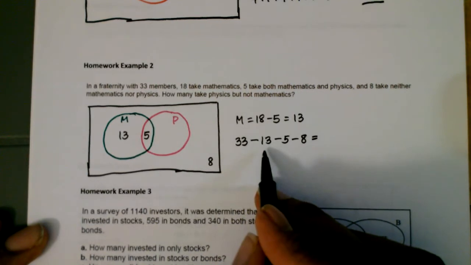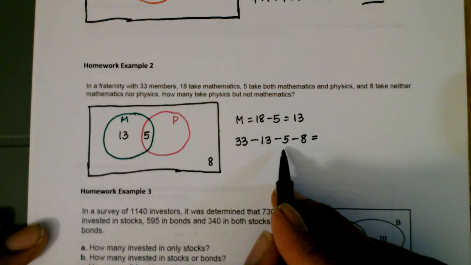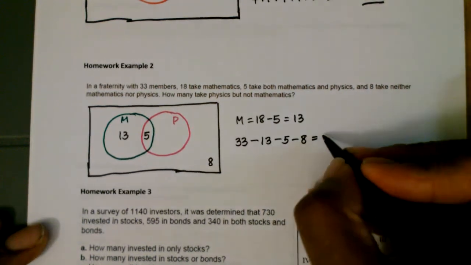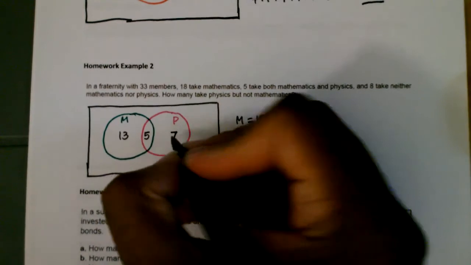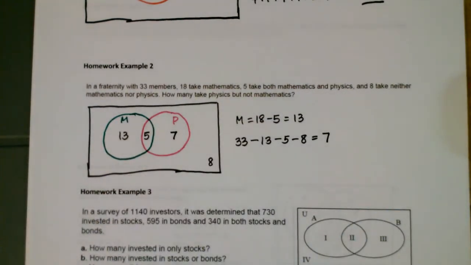33 minus 13 will be 20. 20 minus 5 is 15. 15 minus 8 is 7. So in this case, 7 took physics, but not mathematics.